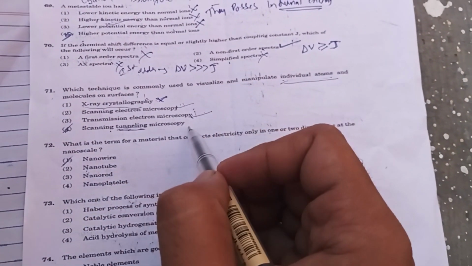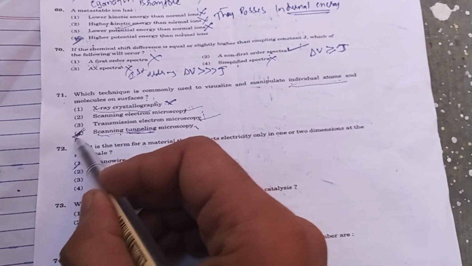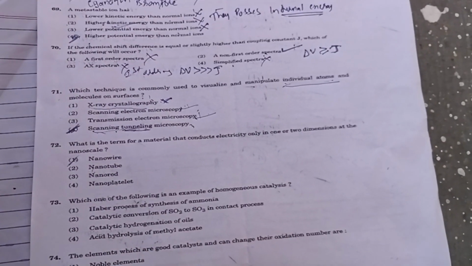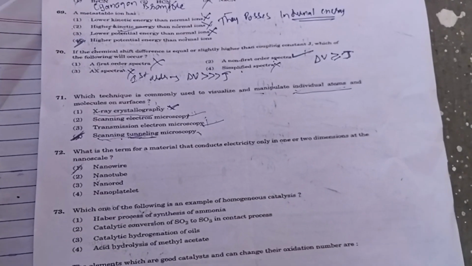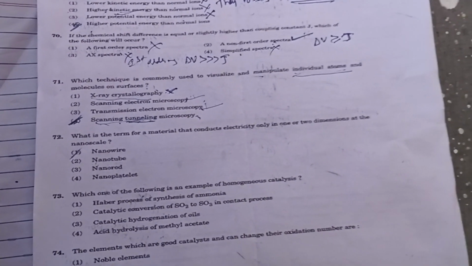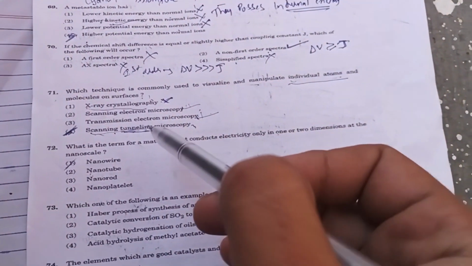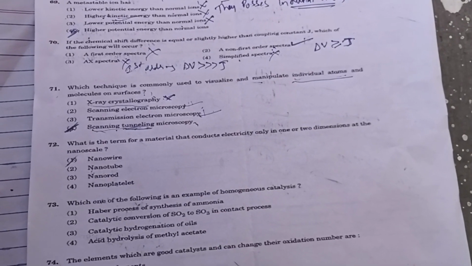So the answer will be the fourth one, which is the scanning tunneling microscopy. With scanning tunneling microscopy, for example, xenon atoms can be moved to write letters. So this is an example of the scanning tunneling microscopy, which is called STM. Okay.